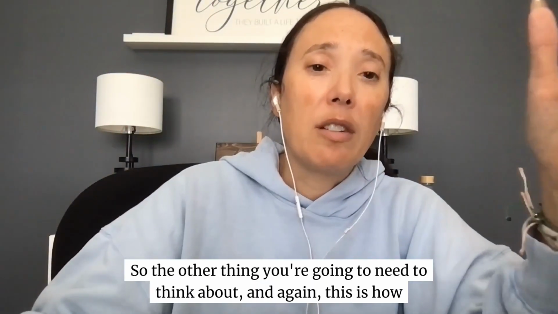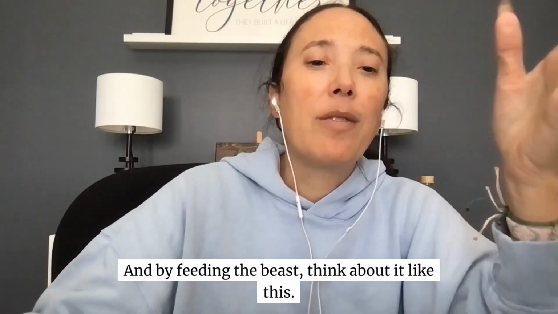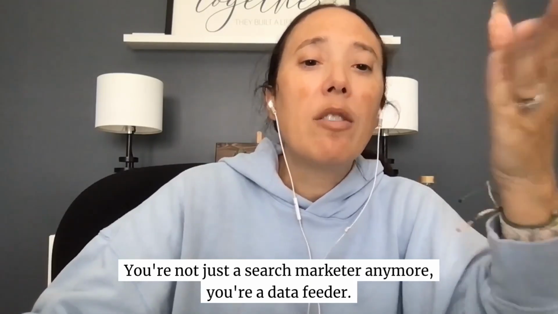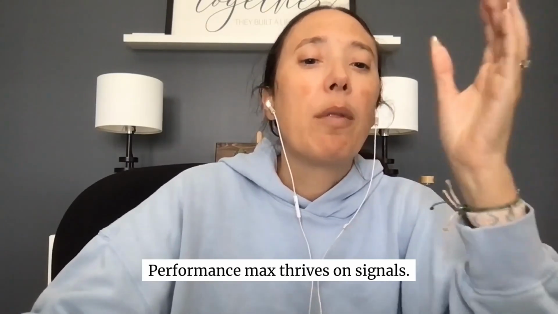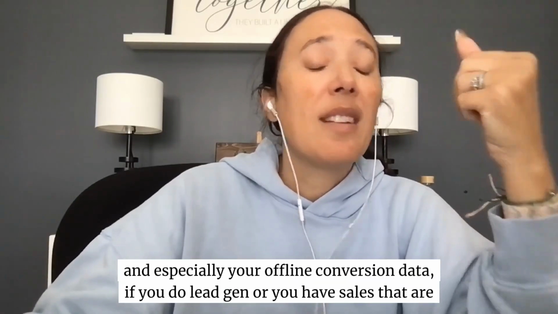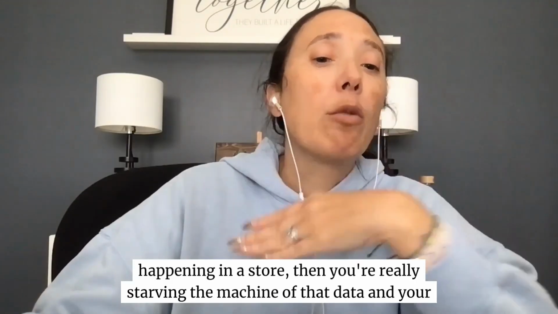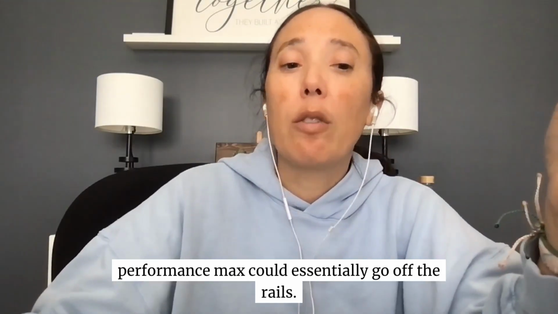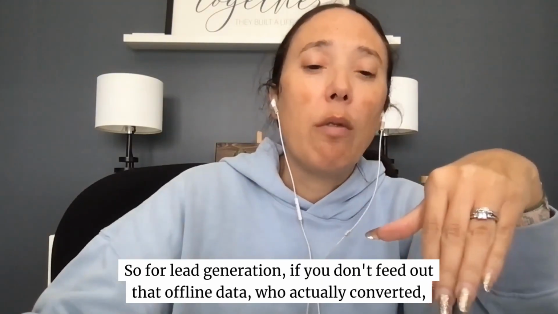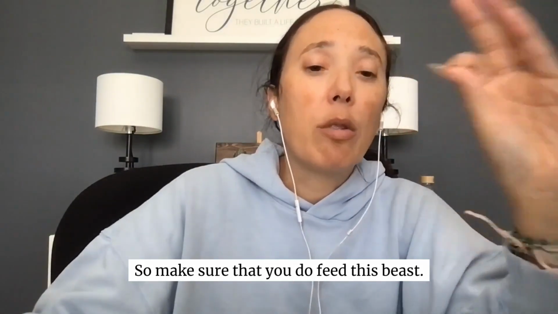The other thing you're going to need to think about, and again, this is how Performance Max works, you're going to need to feed the beast. And by feeding the beast, think about it like this. You're not just a search marketer anymore. You're a data feeder. Performance Max thrives on signals. So if you're not uploading your customer list, your loyalty program members, and especially your offline conversion data, if you do lead gen or you have sales that are happening in a store, then you're really starving the machine of that data, and your Performance Max could essentially go off the rails. So for lead generation, if you don't feed it that offline data, who actually converted, who became a quality lead, you're flying blind. So make sure that you do feed this beast.